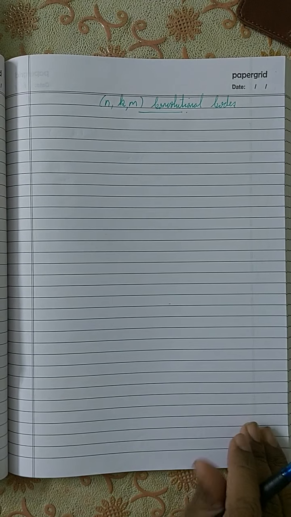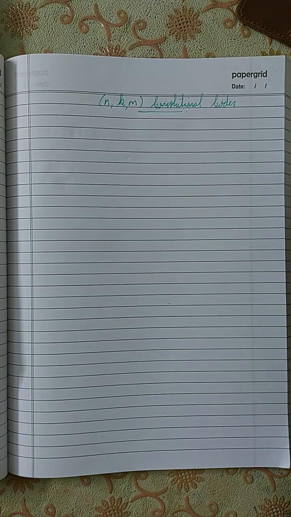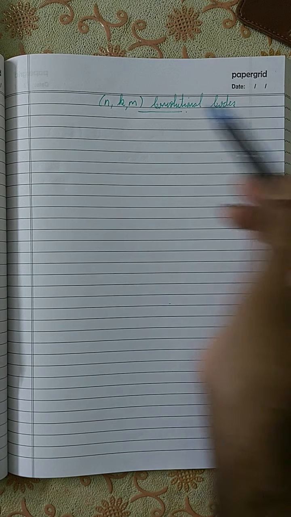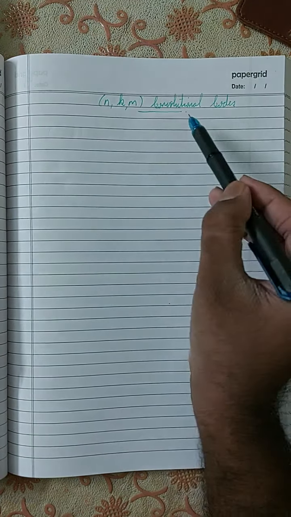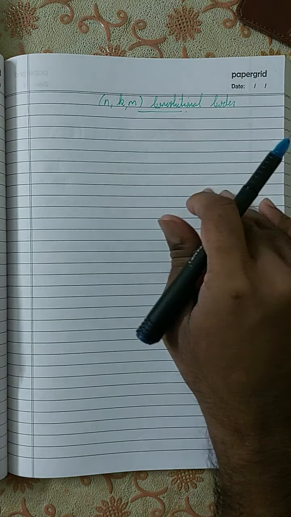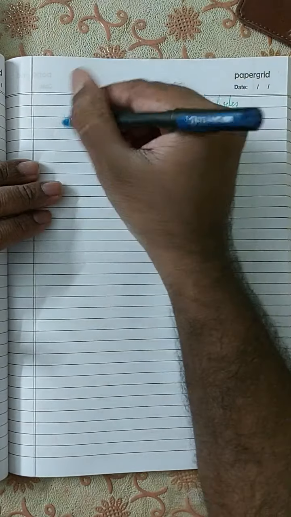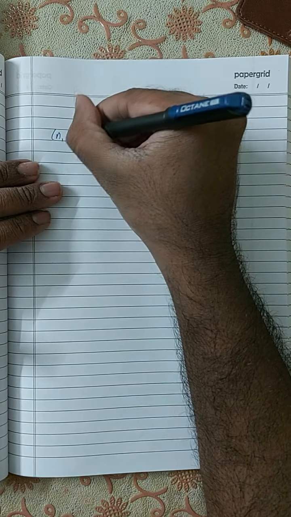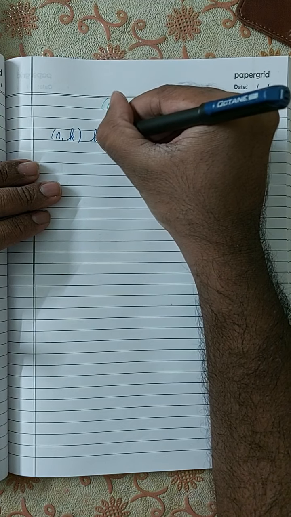Hi students, here you're going to learn about a new topic called convolutional codes, or specifically the NKM convolutional codes. We all know what an NK linear block code is, right? To understand NKM convolutional codes, let me first remind you what an NK linear block code is.